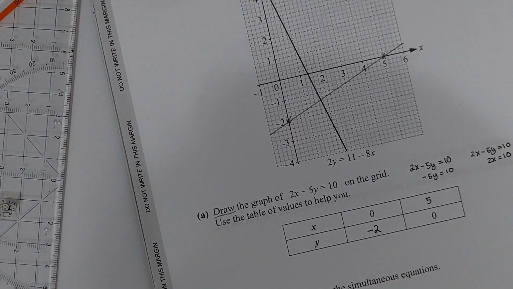So let us try 11. We check it first. 11 minus, what is the x? 8 times 1.7 will be 13.6. 11 minus 13.6, and then divided by 2.